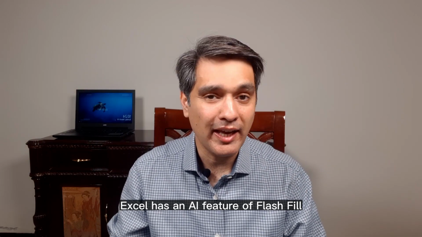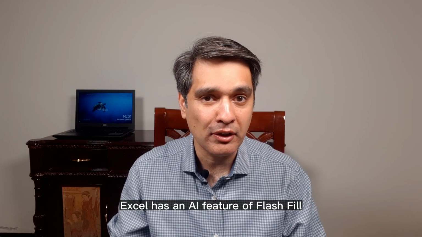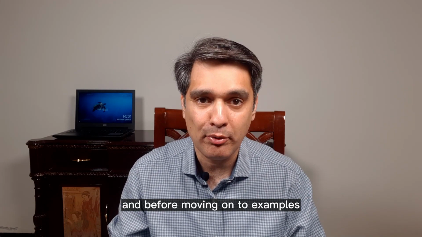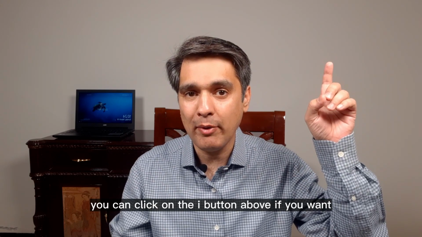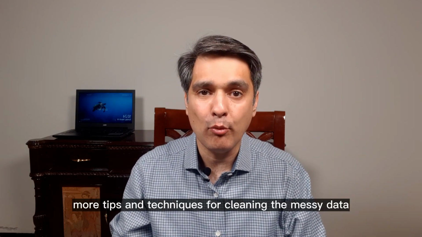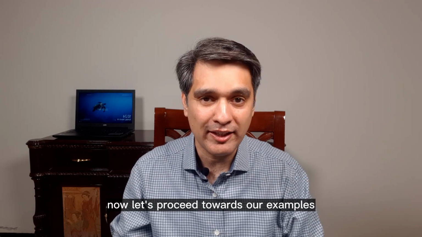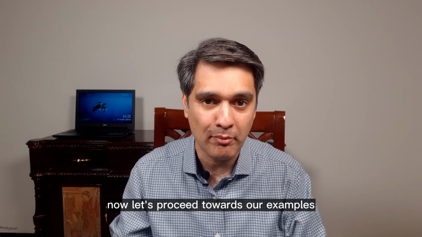Excel has an AI feature of flash fill that enables you to fasten up your work process. And before moving on to examples, you can click on the I button above if you want more tips and techniques for cleaning the messy data. Now let's proceed towards our examples.